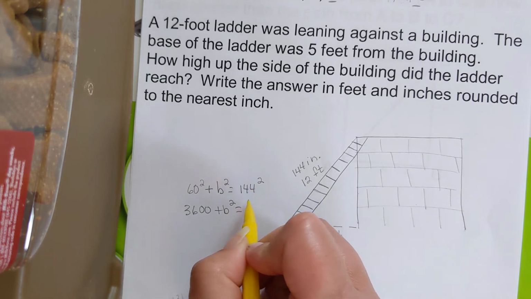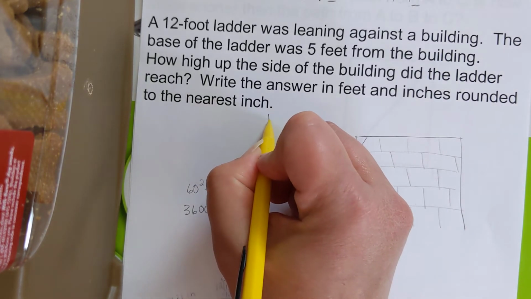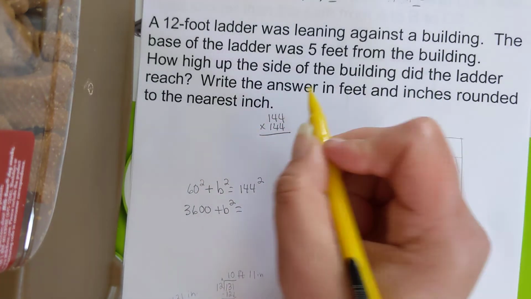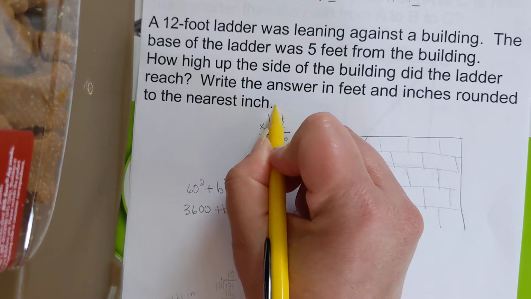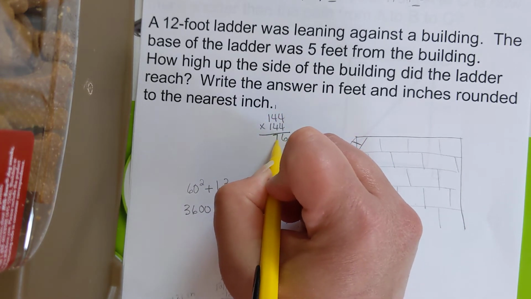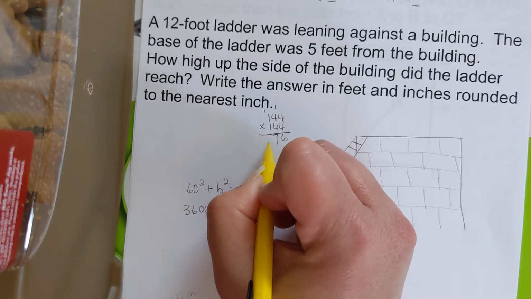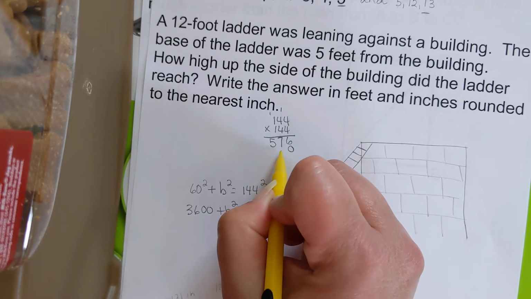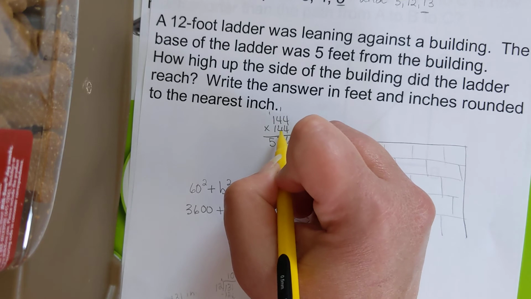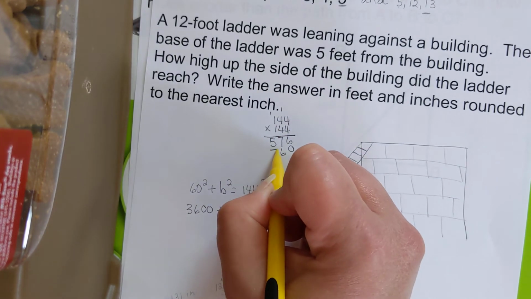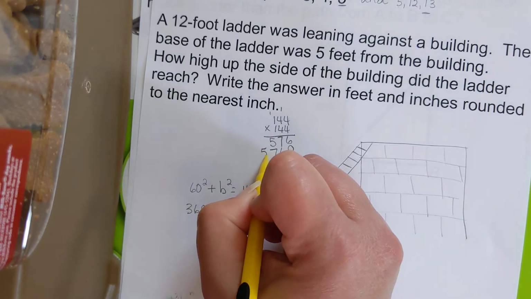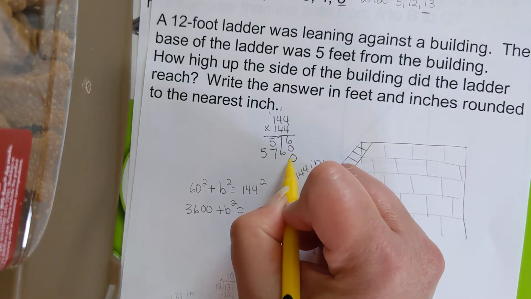equals, I can't do this one in my head so well, so we will take 144 times 144. 4 times 4, 4 times 4 plus 1, 4 times 1 plus 1, okay, 2 zeros.